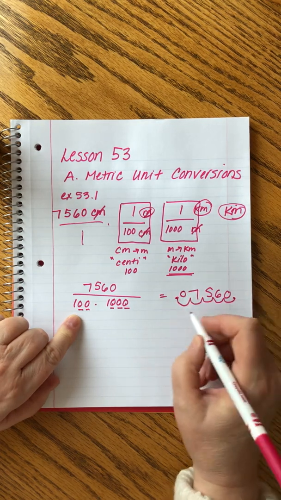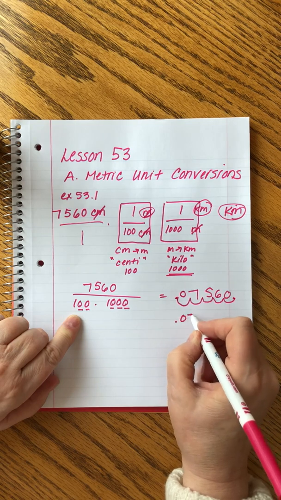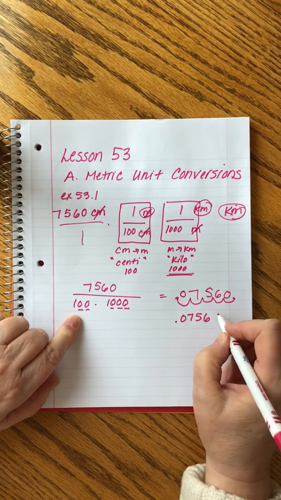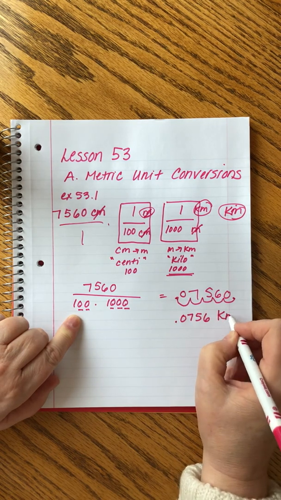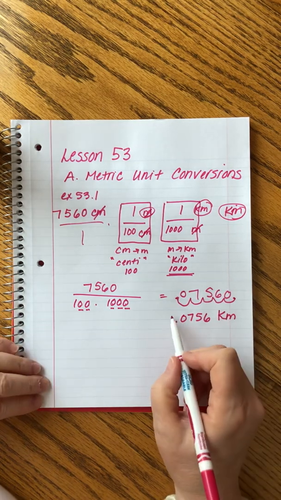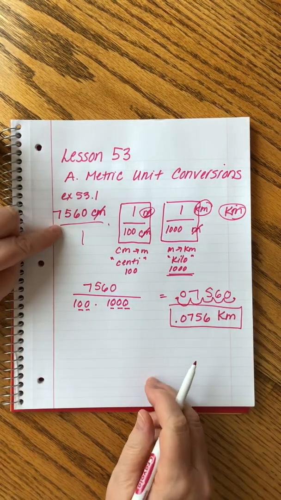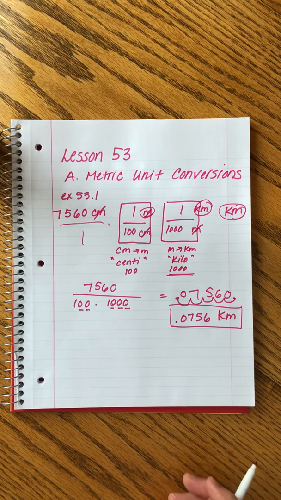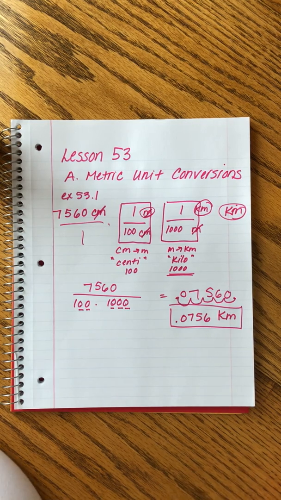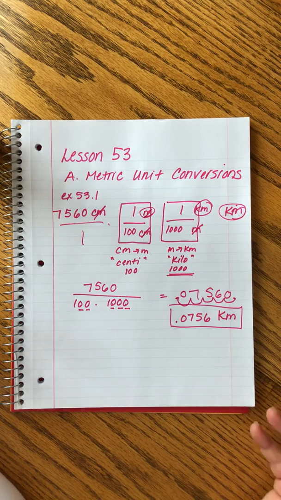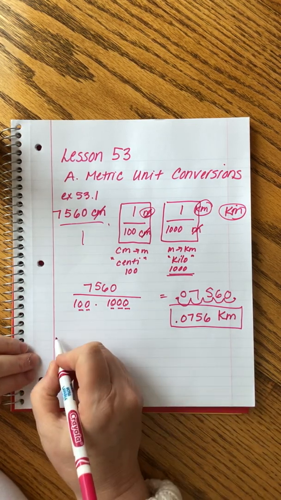So that's how many. I'll write it again: 0.0756 kilometers is the equivalent of 7,560 centimeters. That's so much easier than dealing with feet and inches and all of that nonsense. That's why we love the metric system. Let's do another one.